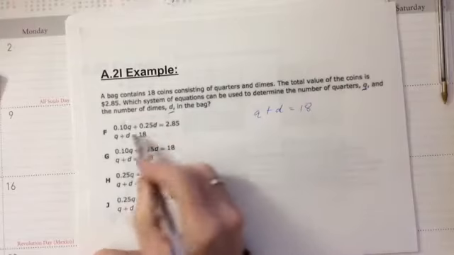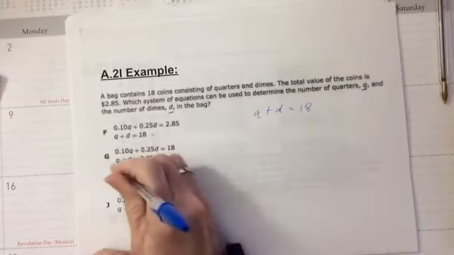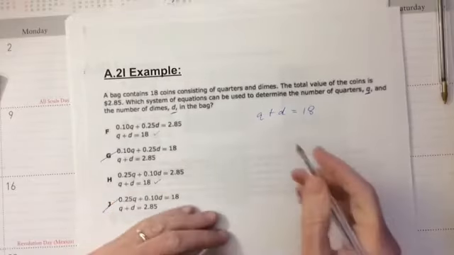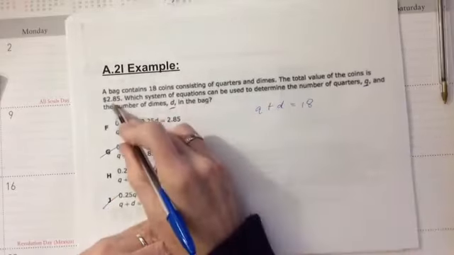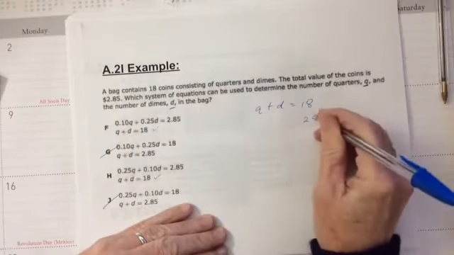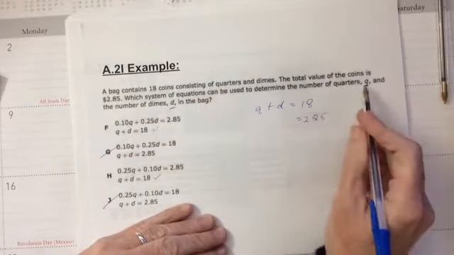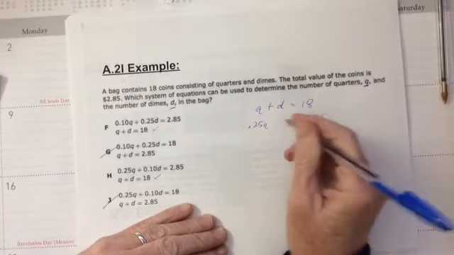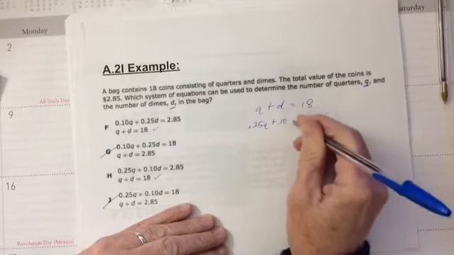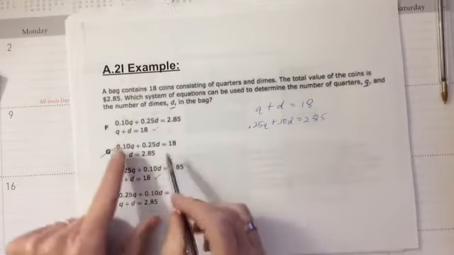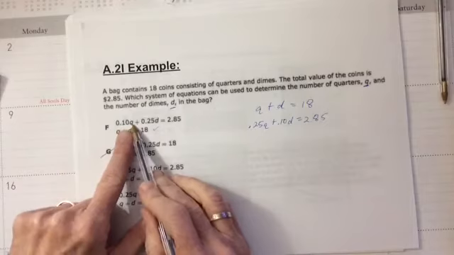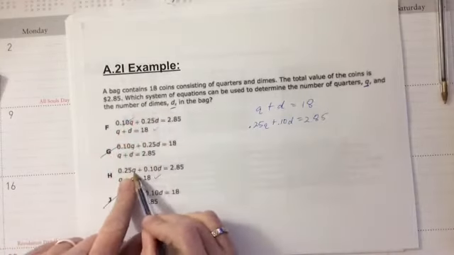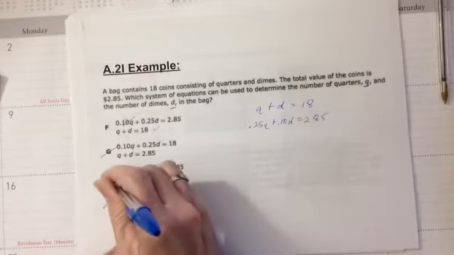I already know that. And I've got that here. I don't have it here. I've got that here. And I don't have it here. And then for the cost, I know it's going to total $2.85. And I know a quarter is 0.25 plus 0.10 for the dimes. And I can see that this one, they have the quarter at 10 cents, so that's not right. This one, the quarter is 25 cents and the dime is 10. So your answer is H.